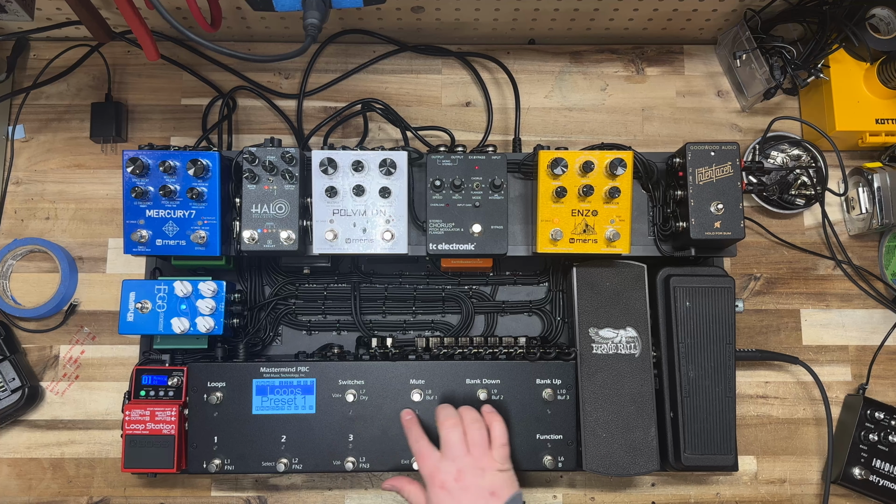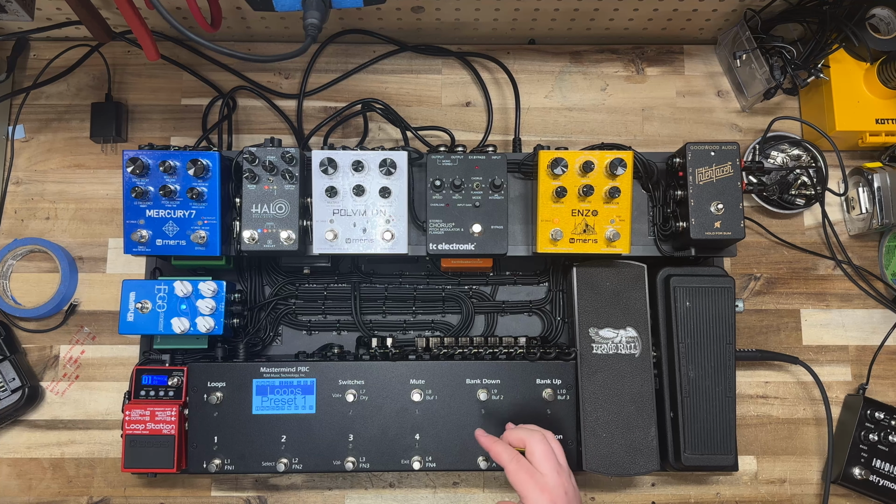Cool thing is if you put these in parallel or series in parallel, when you turn off the switch, the trails will continue. Just when they're in series, trails do not continue. So if that's something you want to do, it's easy to do in the editor. And then we got the halo.